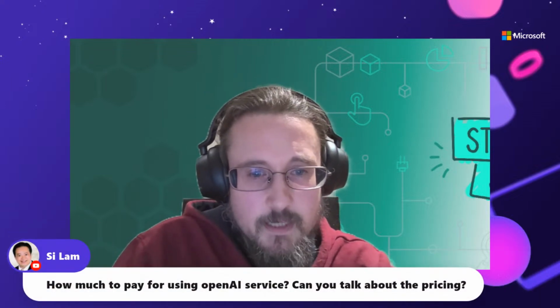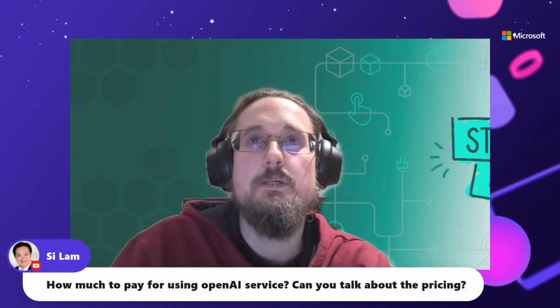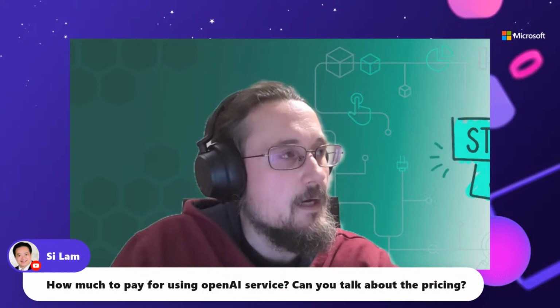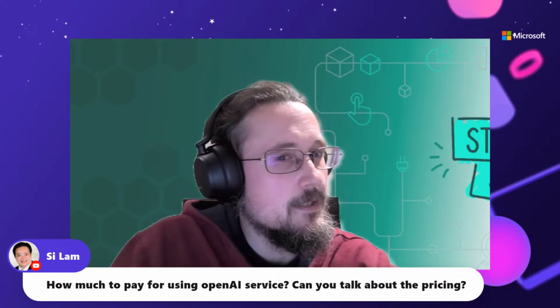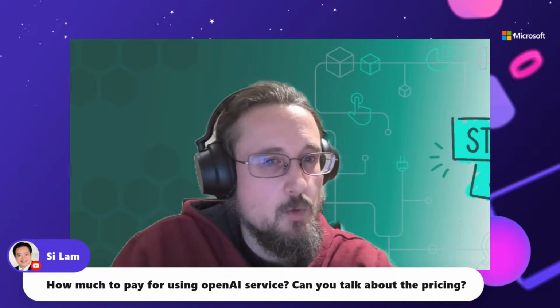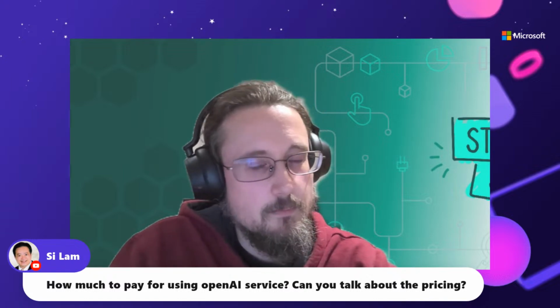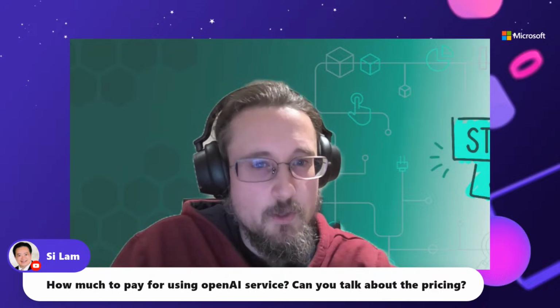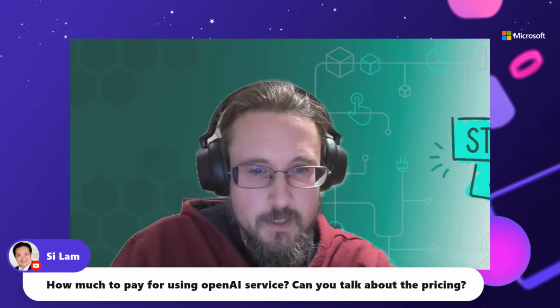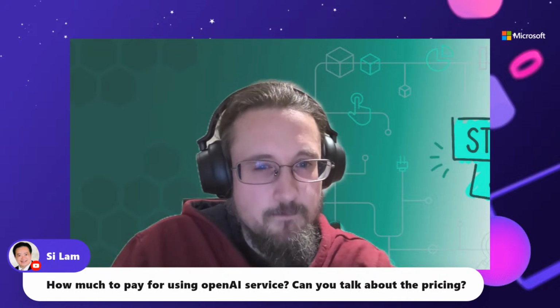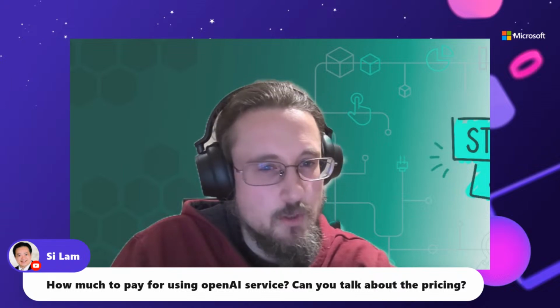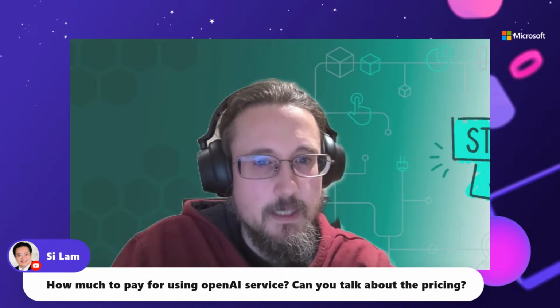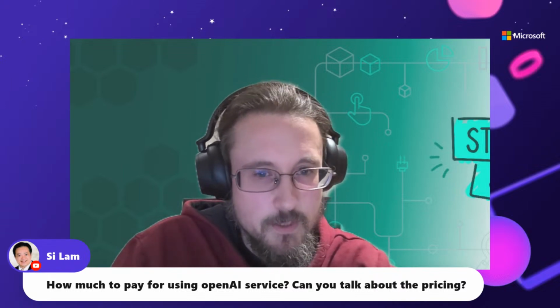How much to pay for using OpenAI service? Can you talk about the pricing? Yeah, if I remember correctly, and don't quote me on this, I think there's like $0.05 per n number of tokens. So what you're paying for is mostly about token usage. I can't remember right now if there are different standard tiers. I'm sure we have a standard tier and enterprise tier, but you are paying for usage.